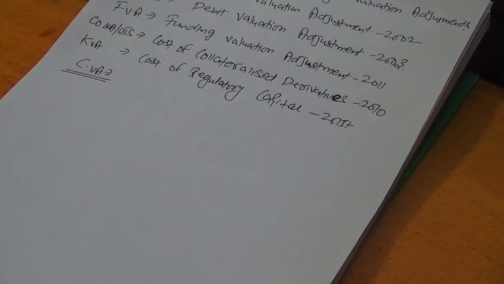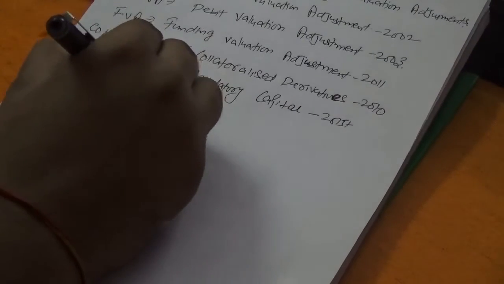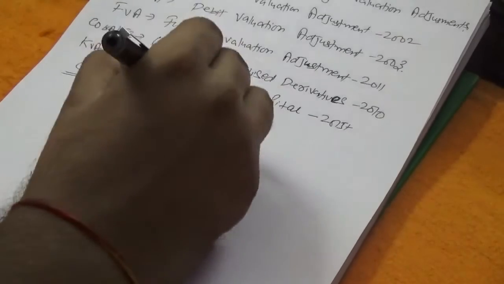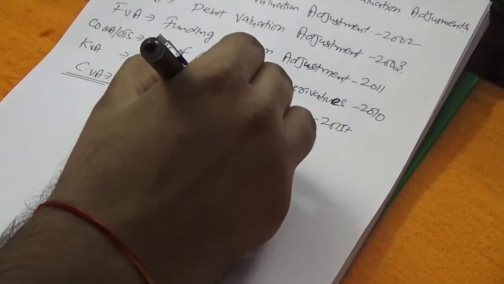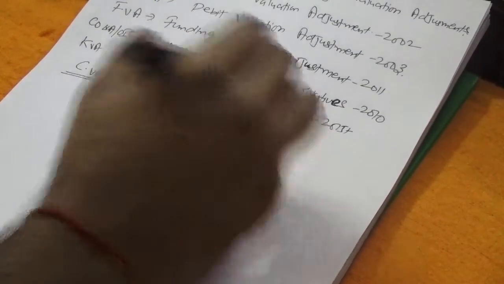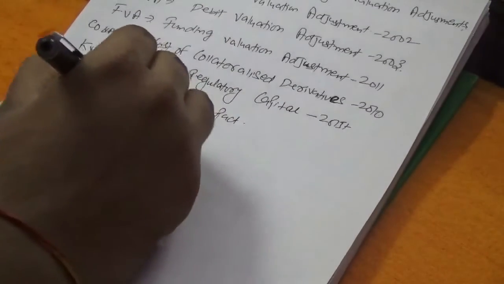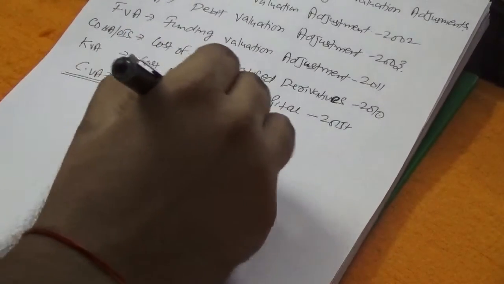Now, this is a little technical. In theory, let me give a little example. I am JP Morgan and you are Genpact. I am a bank, you are an exporter.